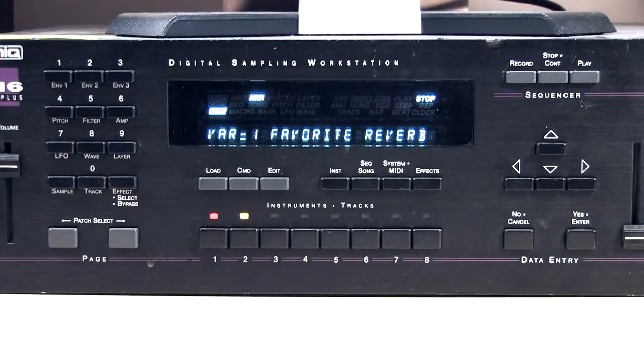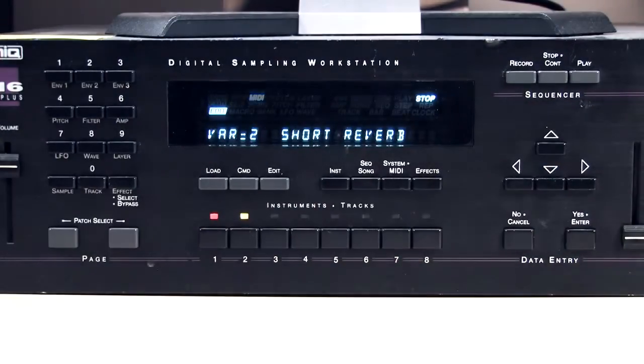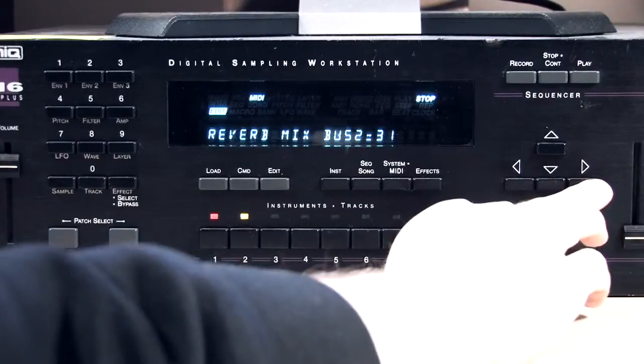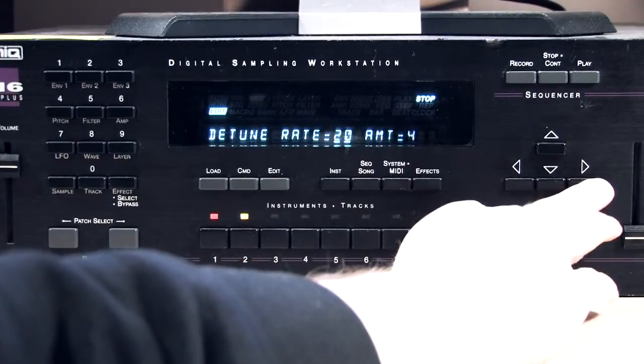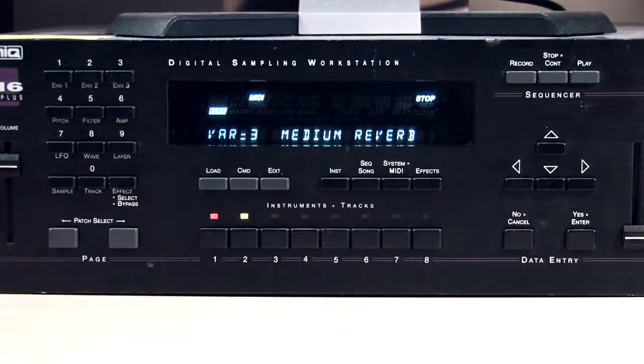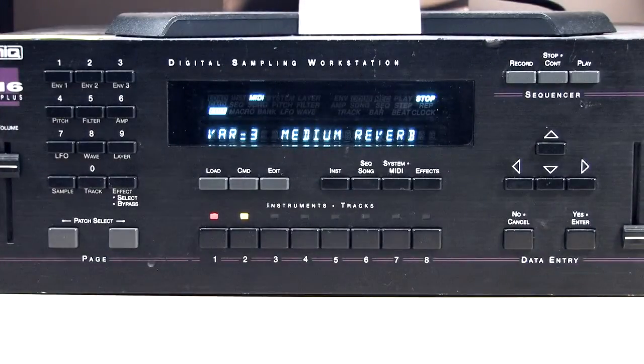So that's all that the variations are. Favorite reverb only differs from short reverb in the numbers that have already been entered into the various parameters. There's nothing inherently different about the variations.